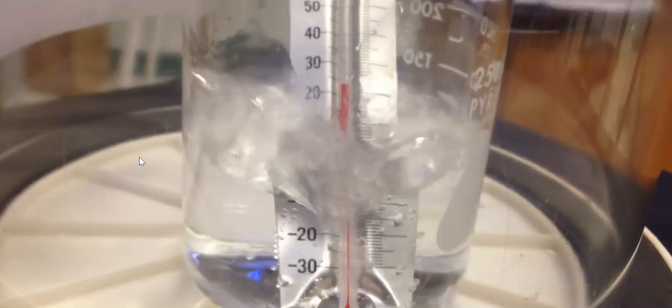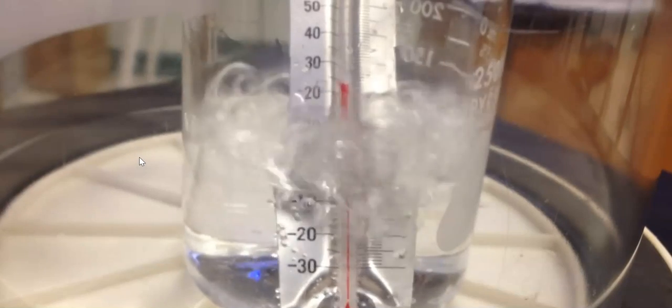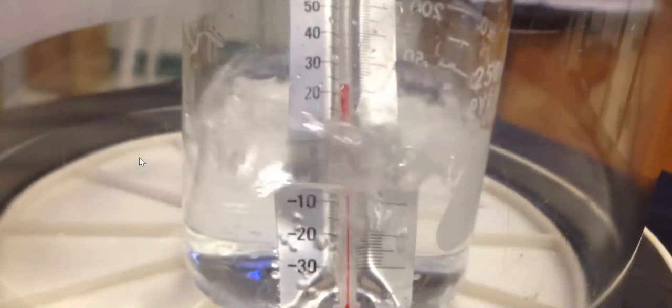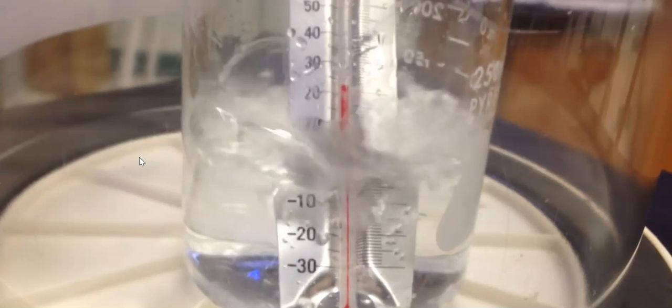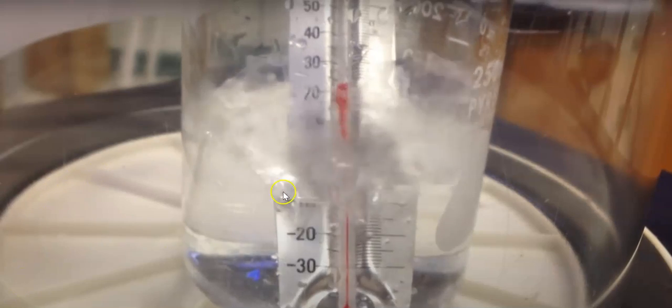Now notice, you should start to see that there are some bubbles forming. I want you to notice, before this gets too crazy, has our temperature changed? Okay, so it looks like our temperature is still at 23 or just about 24 degrees. And notice, what do we see is happening with the water here? We start to see the water boil at just 24 degrees Celsius.